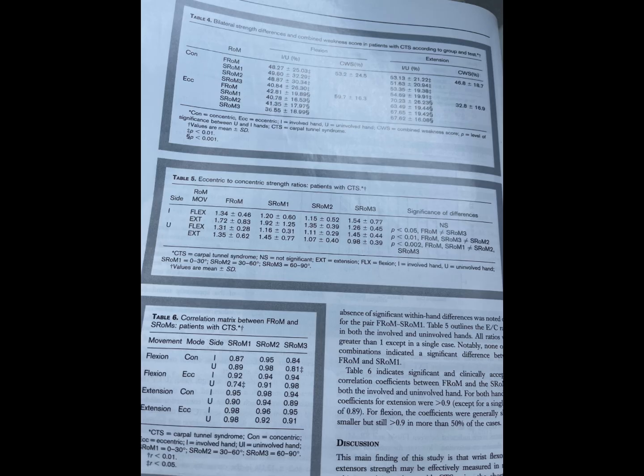However, because of the eccentric function of the EDC during grip that is meant to block the active insufficiency of the FDP and FDS, the eccentric strength of the EDC is of particular significance during SRoM1. In fact, that is borne out conspicuously by the negligible eccentric strength difference relative to FRoM in this angular sector.